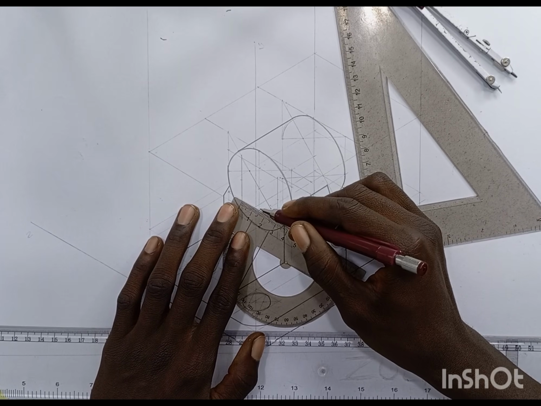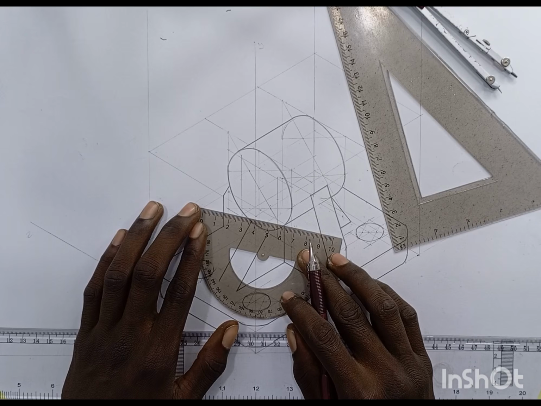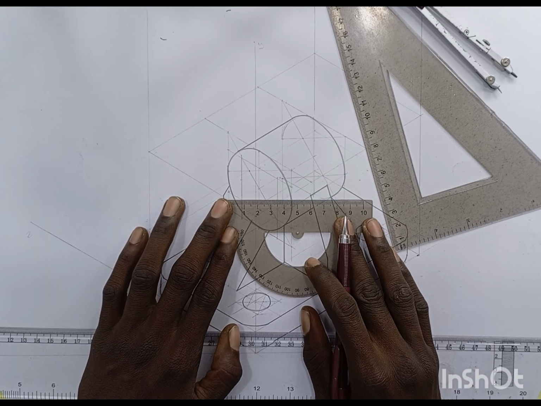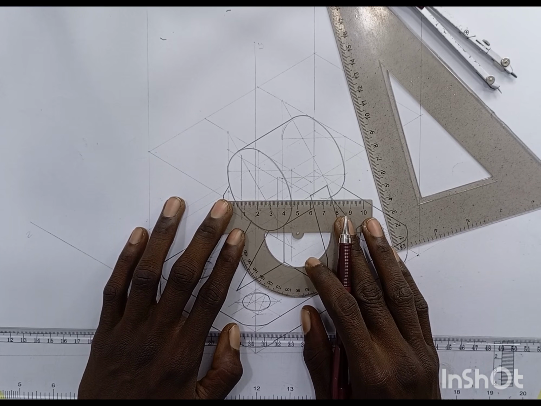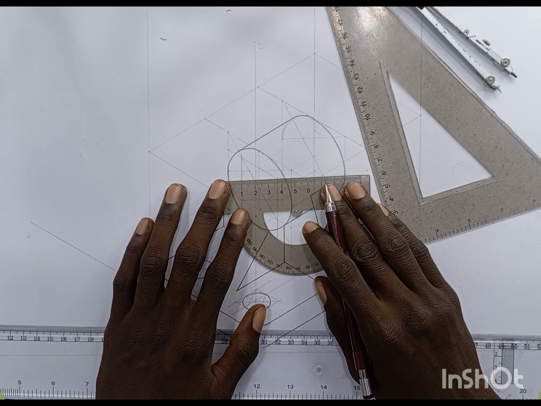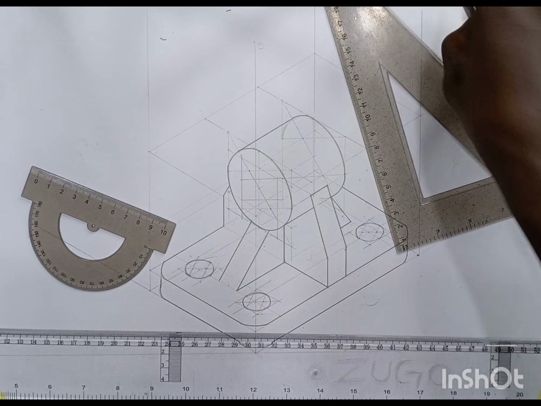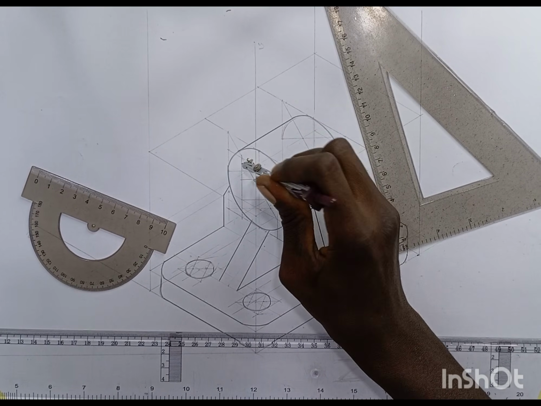This is the point 15. And now I will connect this across, not diagonal, sorry, across this bigger angle and the other line here. Okay, that is it. Now I will make my arc.